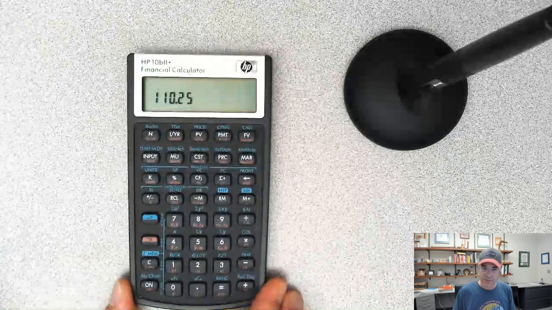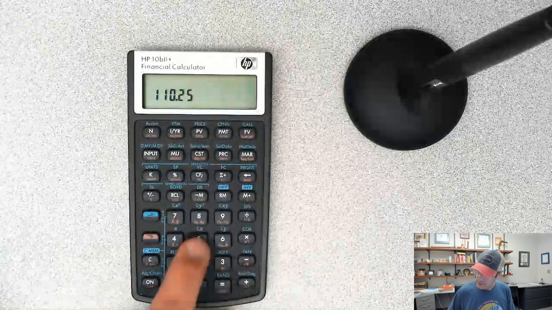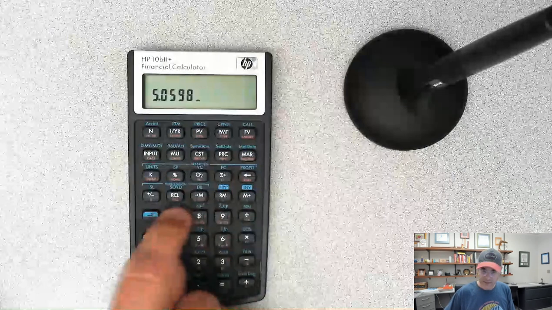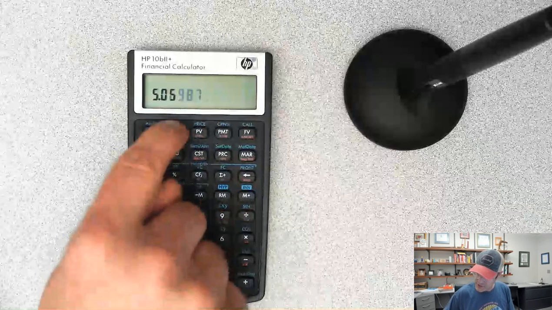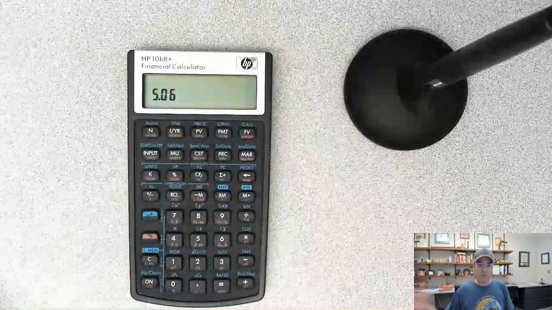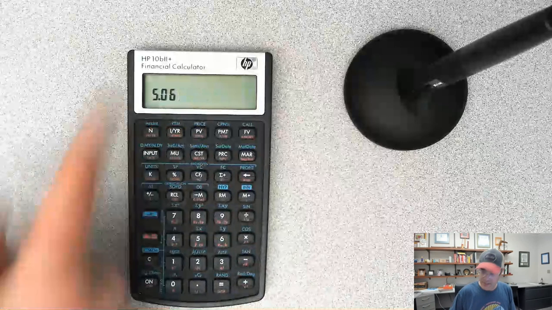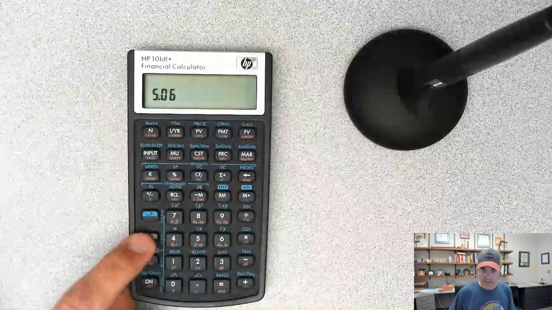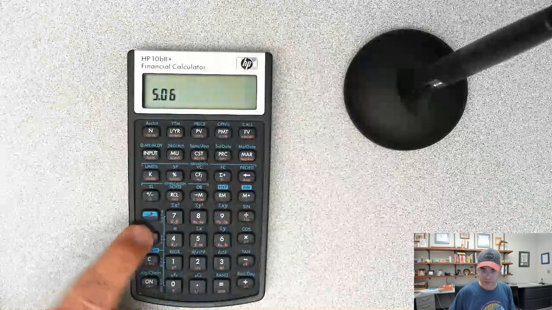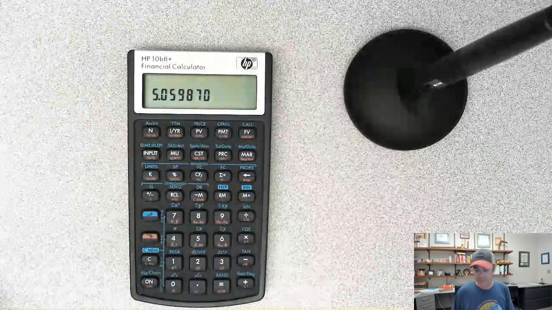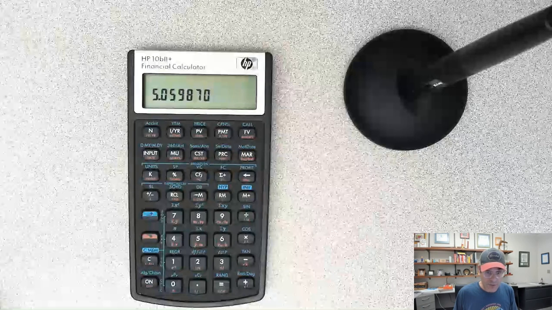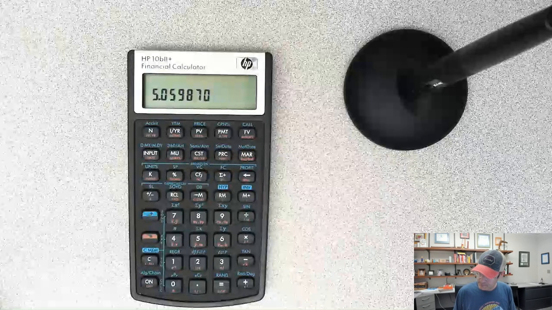Let's change the true investment yield just because we can. 5.05987. There's no reason why I'm choosing this true investment yield. I just want to get more places to the right of the decimal point. And you see that that's not enough. So this would be a great example where we would want to press the orange key, display 6, to know more about this true investment yield.